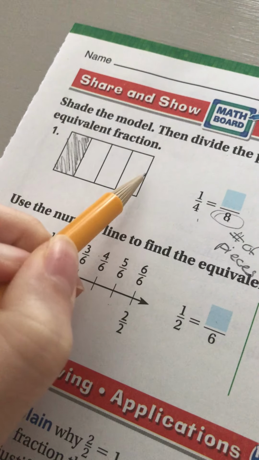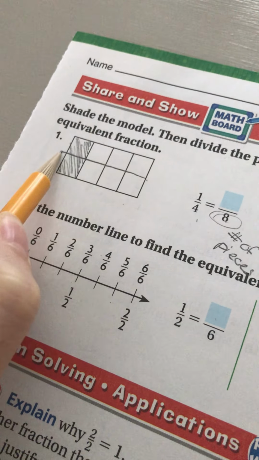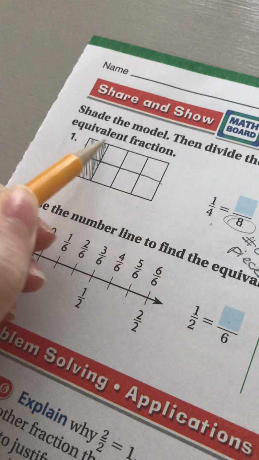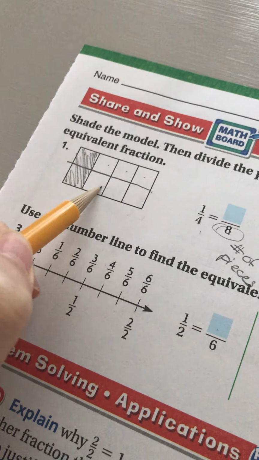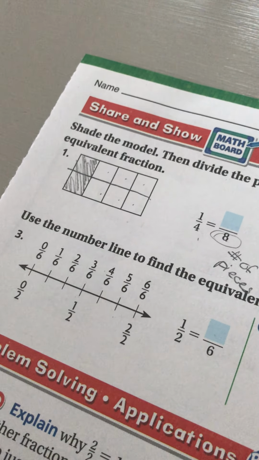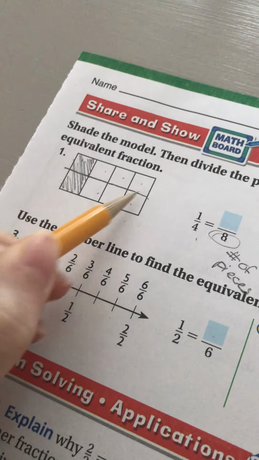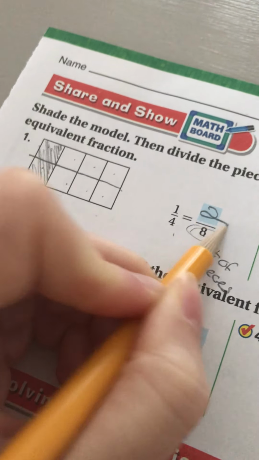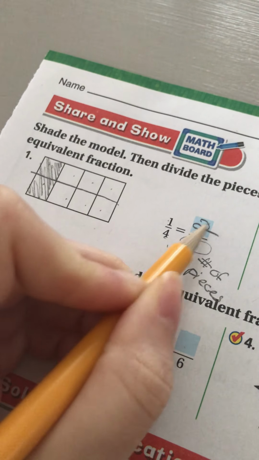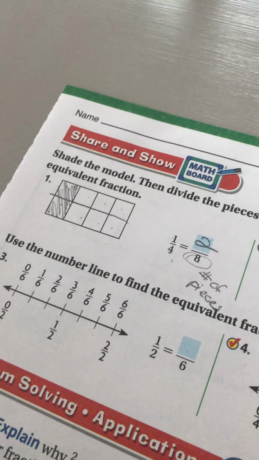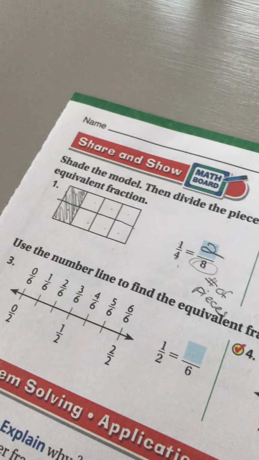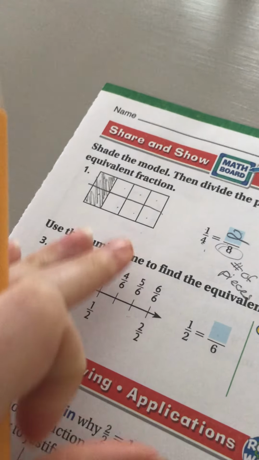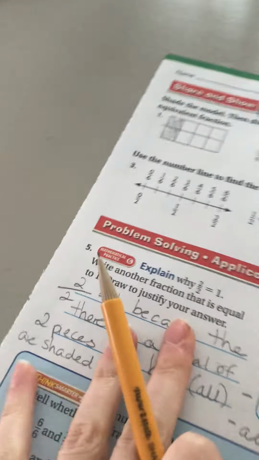So I have 4. If I do this, I have 8, right? 1, 2, 3, 4, 5, 6, 7, 8. And now looking at this model, out of 8, 2 are shaded. So 1/4 is equivalent to 2/8. And right there, you kind of showed the process of that. That's an example of what we did on the first page with the paper, but drawn out.